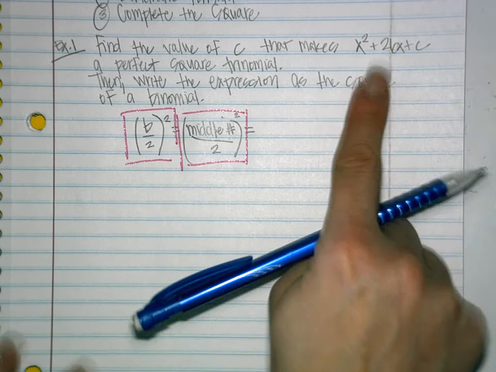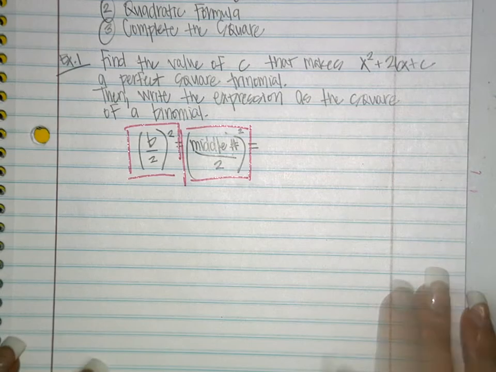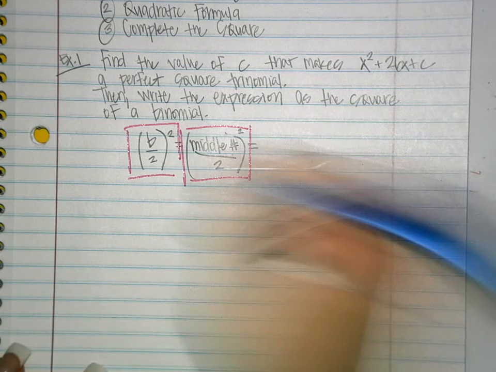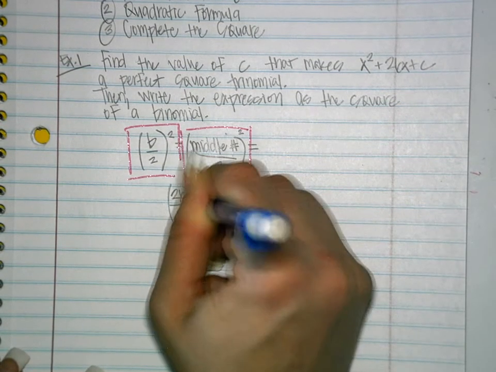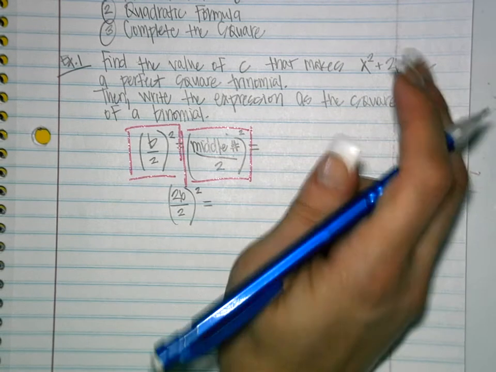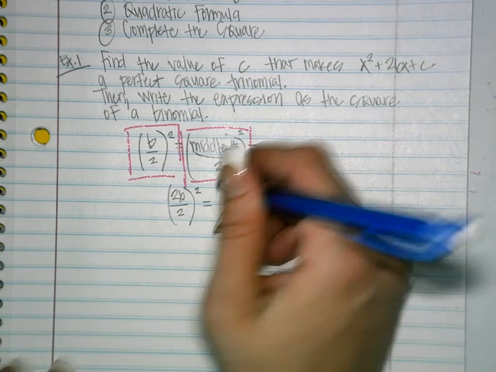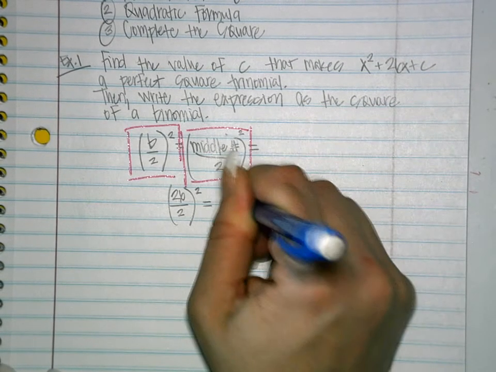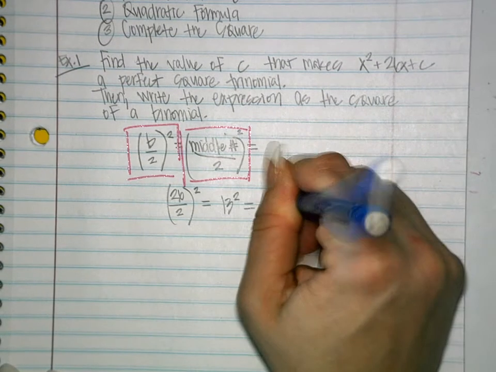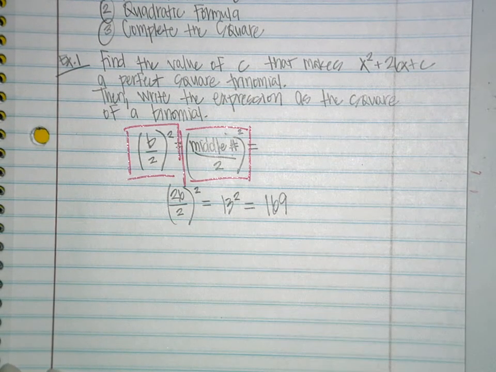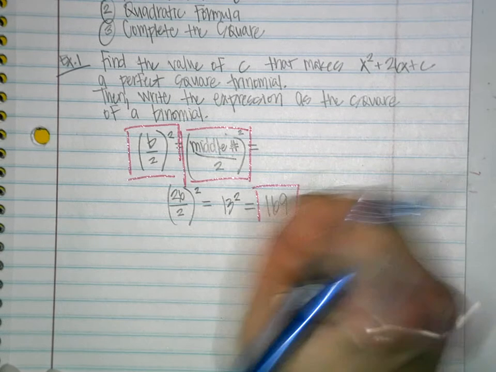For this equation, what is your middle number? 26. So you're going to take 26 divided by 2 and square it. What is 26 divided by 2? 13 squared. What is 13 squared? 169. So the c value is actually 169.